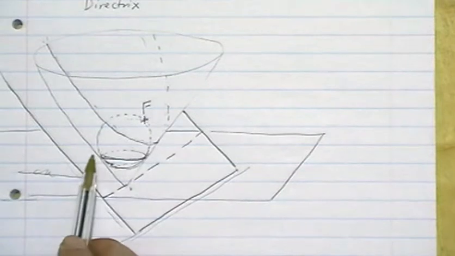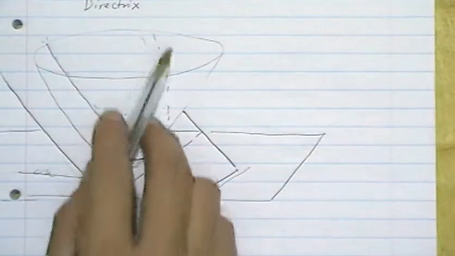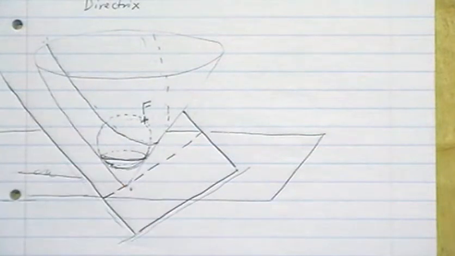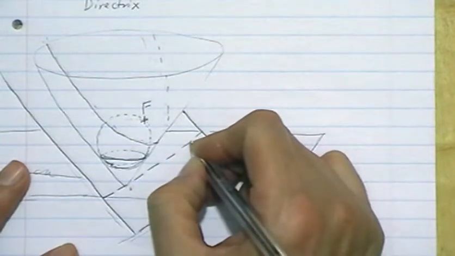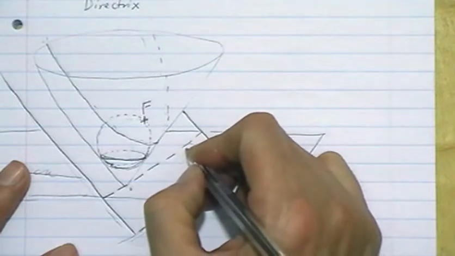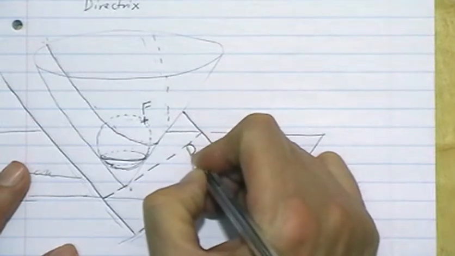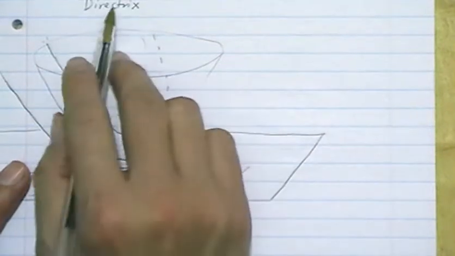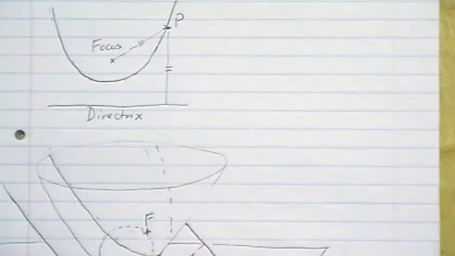So one plane goes through this circle, one plane goes through that section. And you might guess that this line, which I shall call the line D, is what I hope to show to be the directrix.